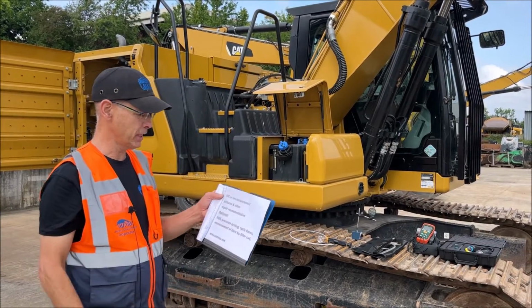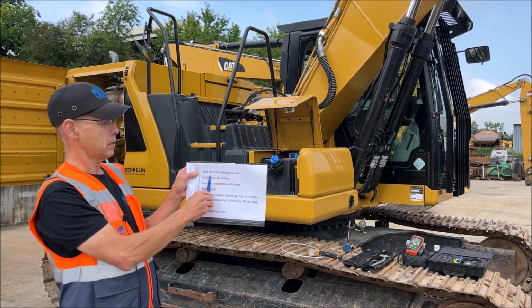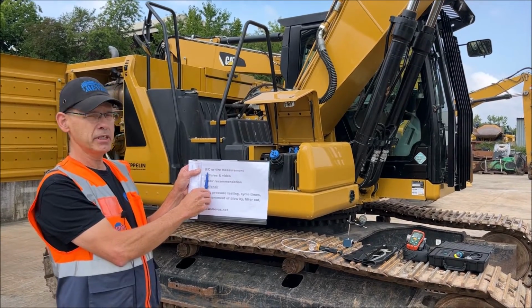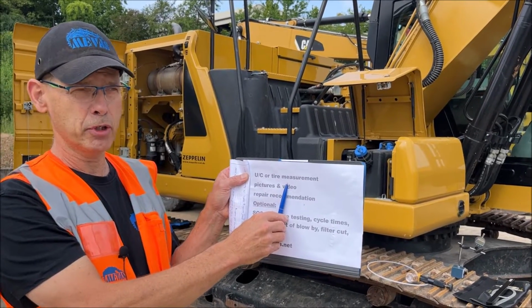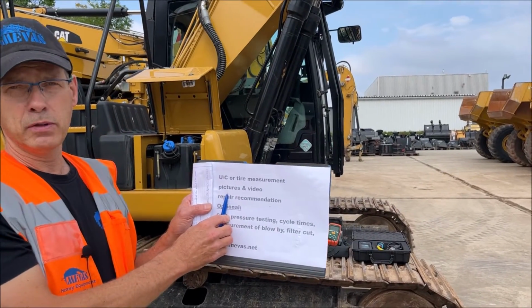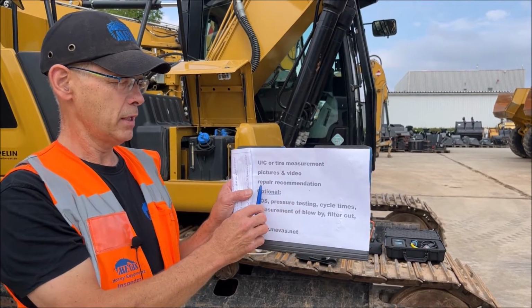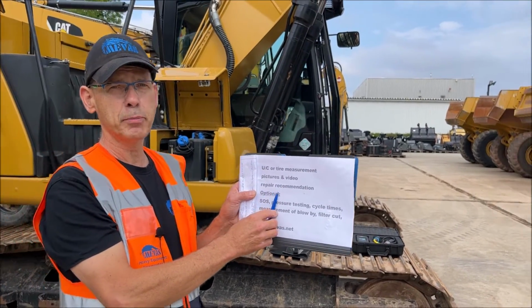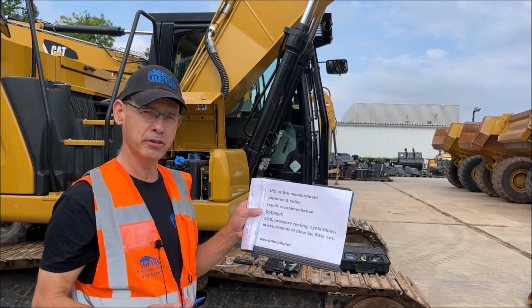In addition to a TA1, our inspectors estimate or measure the undercarriage of a machine, and we measure the tires on large machines. First, inspectors take many pictures and, on request, a video. In our report, we give a repair recommendation and a general comment about the machine condition.